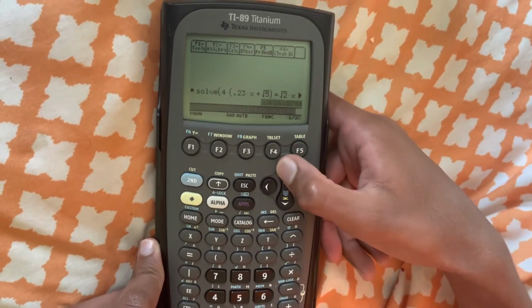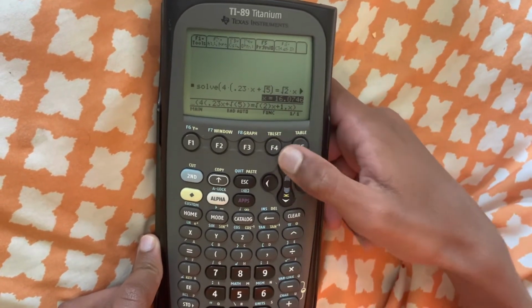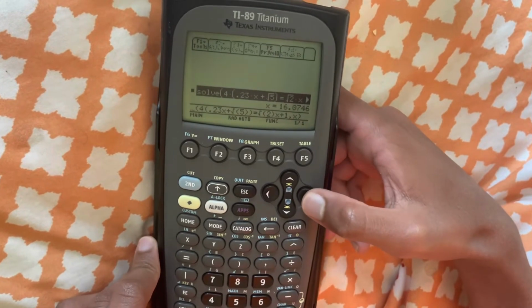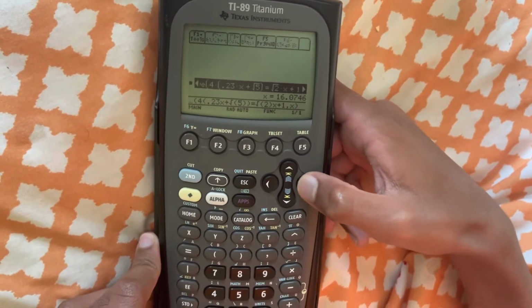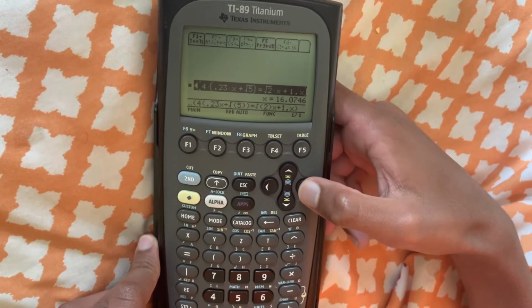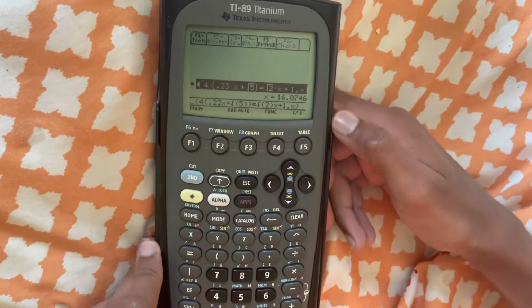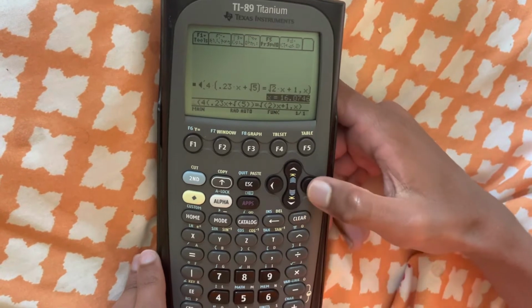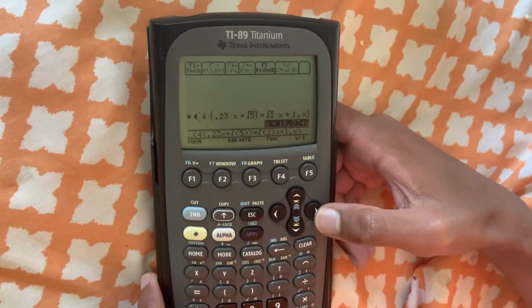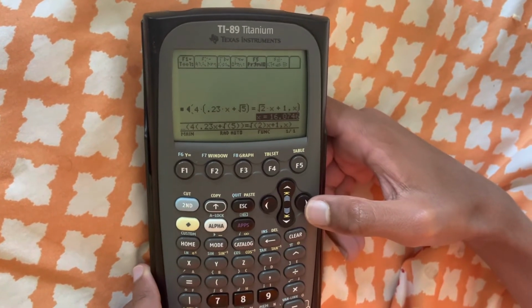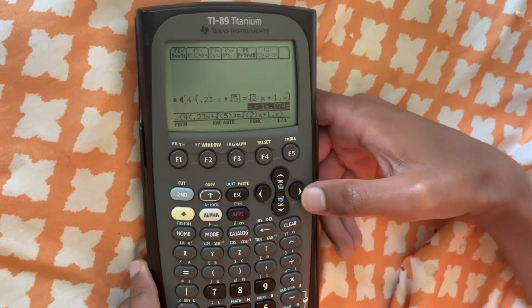And now you can see we have our answer, and on top is the equation: 4 times 0.23x plus root 5 equals root 2x plus 1, and then comma x for what we're solving for. And now we got our answer. What is the answer? Read it. X is 16.0746.